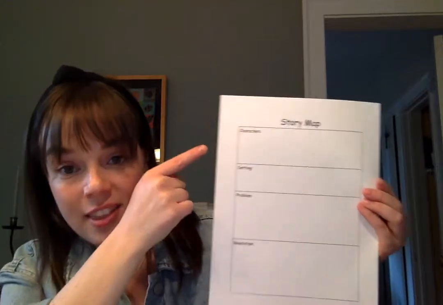And then finally, there's a story map. So you will, just like we do when we read stories and then we fill out a story map, you're going to actually use the story map to plan your story. So I want you to include on your story map the characters in your story, the setting of your story, the problem in your story, or problems, there might be more than one problem, and then the resolution. How does that problem get solved? Or there might be many resolutions. How do the many problems in your story get solved?